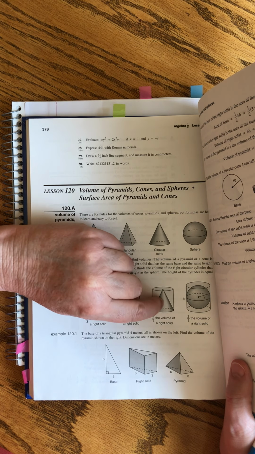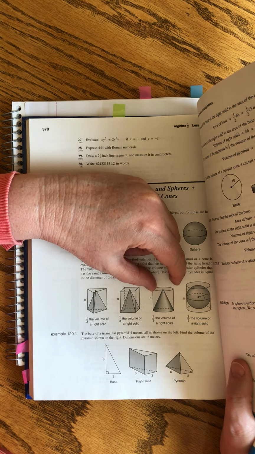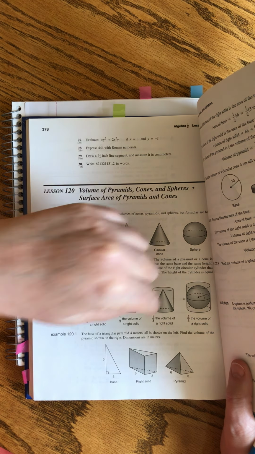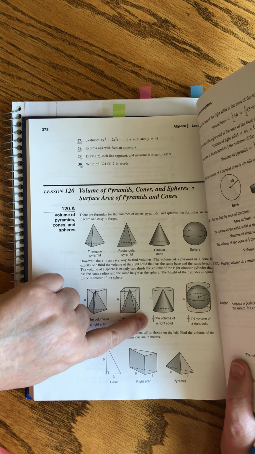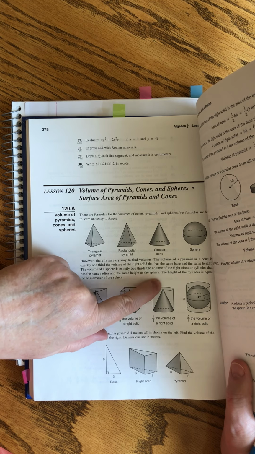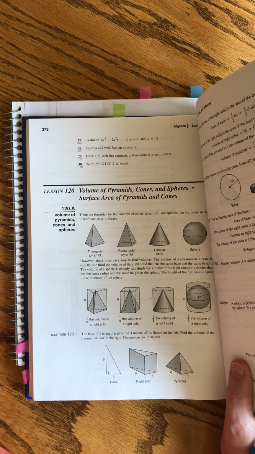Same thing for these. You take the circle that is the base, you imagine a shape with straight sides, and then you carve away 2/3. So 1/3 gives you the shape underneath, okay?